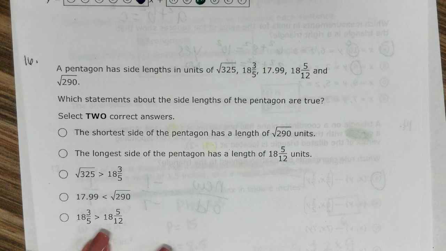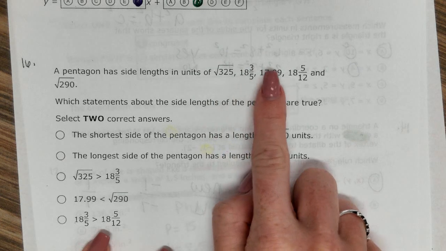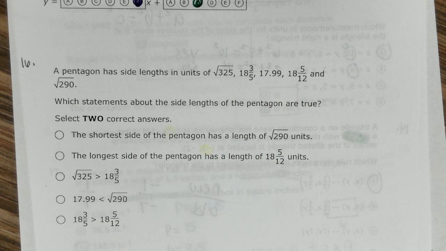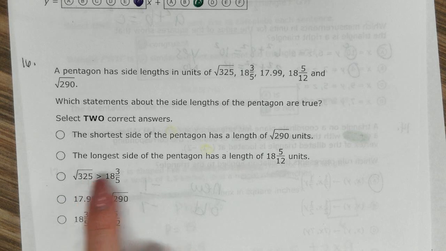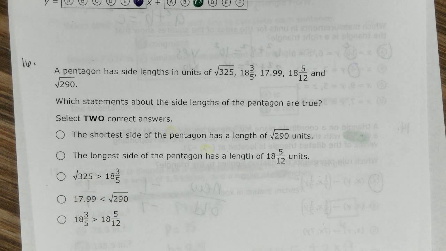Number 16. A pentagon has side lengths, and I'm not even going to read them all. Which statements about the side lengths of the pentagon are true? Select 2 correct answers. What are they wanting me to do? It says the shortest, the longest. So what am I going to change all of these to? I need to change them to decimals so I can see which one is the shortest and the longest. Okay, but am I going to round these? Yes, to the hundredths place.